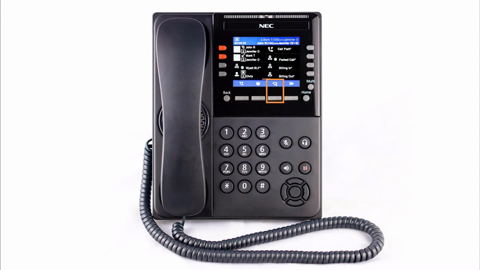To answer a call waiting, press the swap soft key or press the blinking line key. This will automatically place the first caller on hold and answer the new call. You can return to the first caller by pressing the swap soft key or pressing the blinking line key.